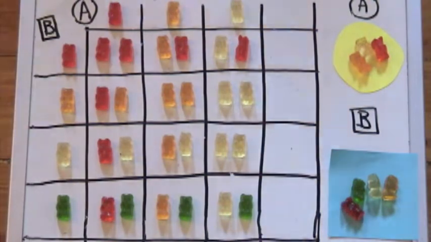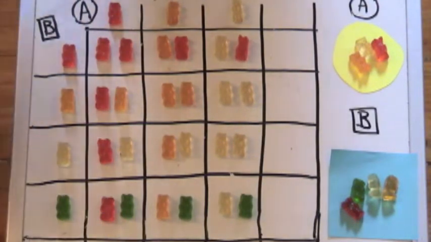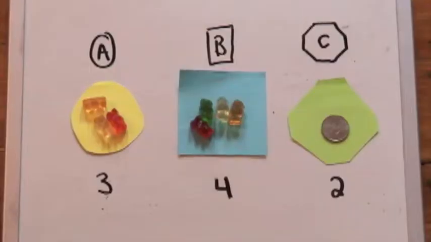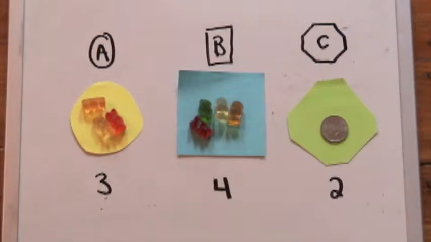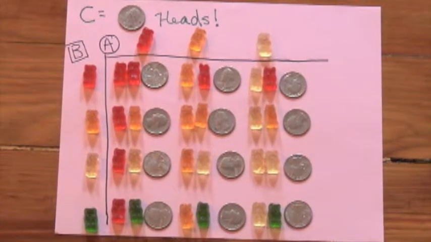So it seems like we're coming up against a general rule, and we are, which is the whole point of this, which is for each experiment, you're going to multiply the number of possible outcomes for that experiment times the number of possible outcomes for each subsequent experiment. So let's say that you had a third experiment, C, which is flipping a coin. So you choose a gummy bear from A, you choose a gummy bear from B, and then you flip a coin.